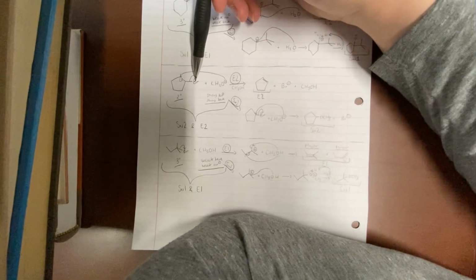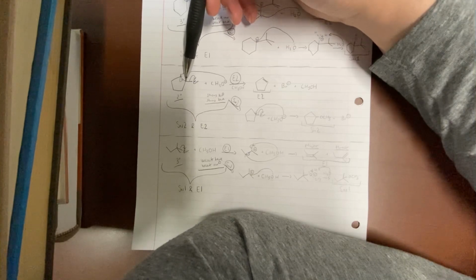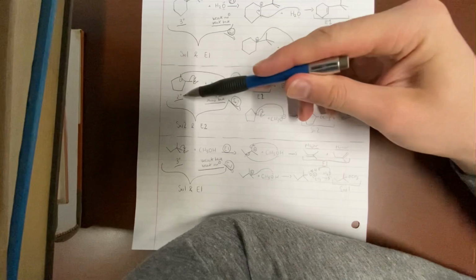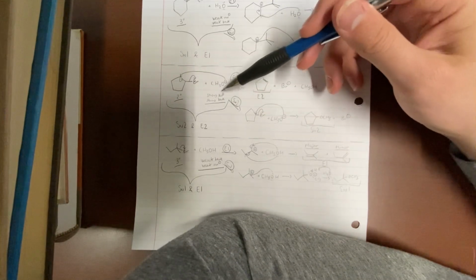So here we can locate the alkyl halide, and we can see it's bound to 1 and 2 carbons. So it's a secondary alkyl halide, and we know that CH3O- is a strong nucleophile, and it's also a strong base. So a secondary halide with this type of nucleophile is a mixture of an Sn2 and E2. So in this case, E2.